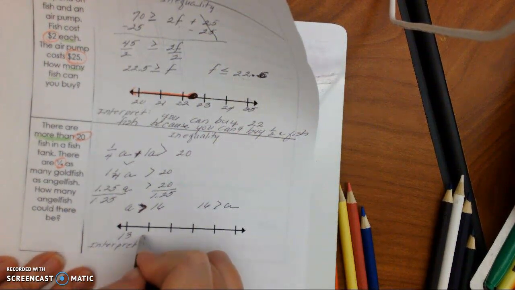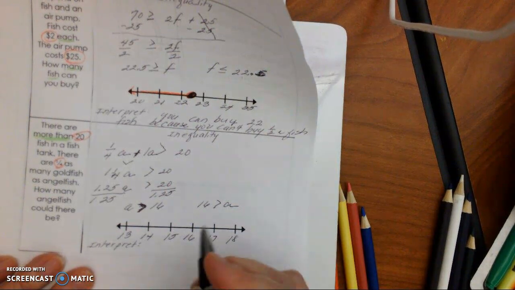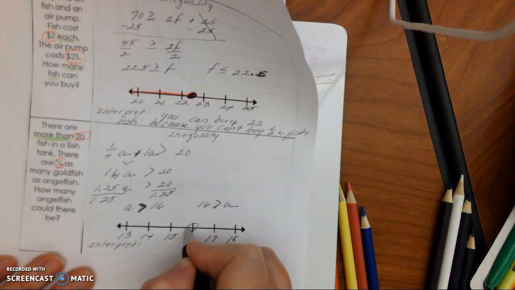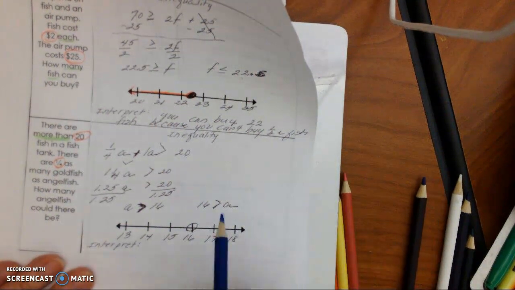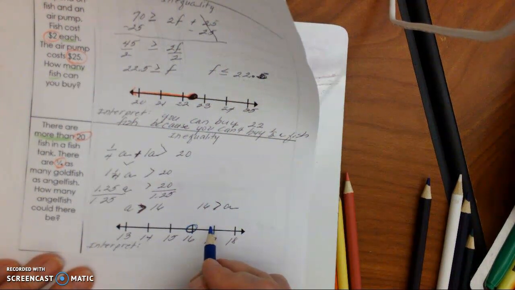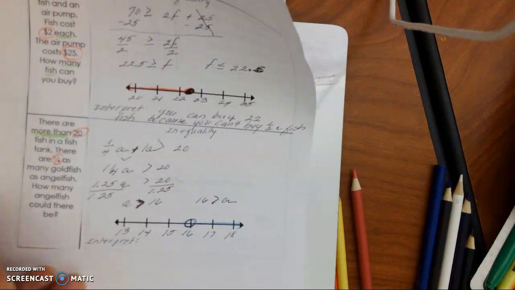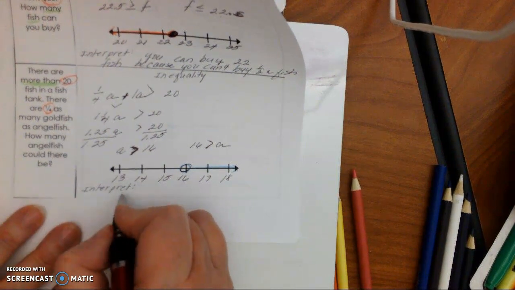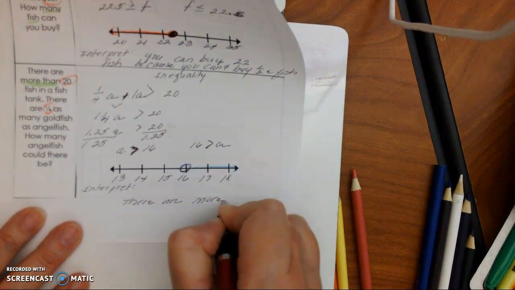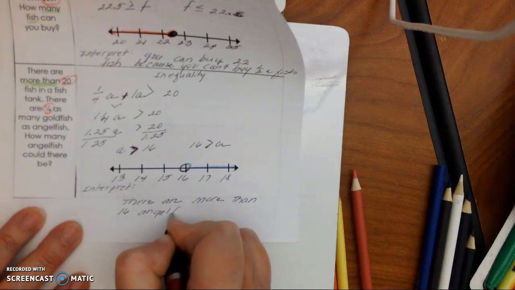And then we're going to write 13, 14, 15, 16, 17, 18. Now, this doesn't have a dash underneath, so it is open. Okay, we're going to keep it open. And A is greater than 16, so we're going to do it over here, to the right. And to interpret, we're going to write there are more than 16 angelfish.